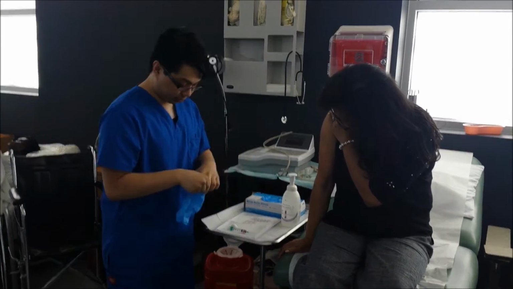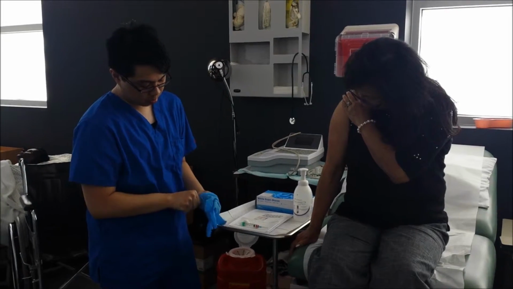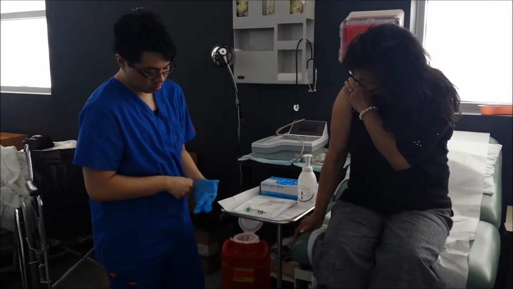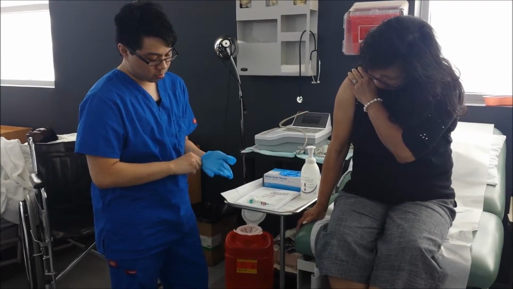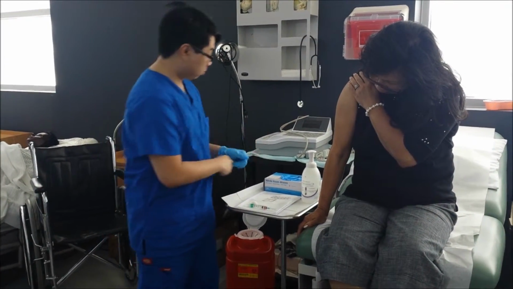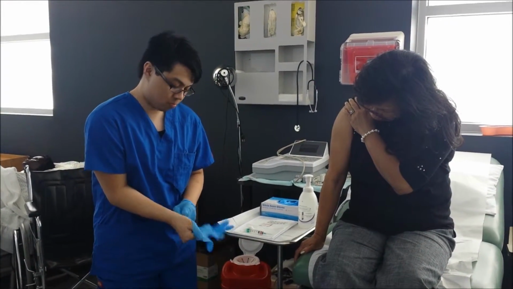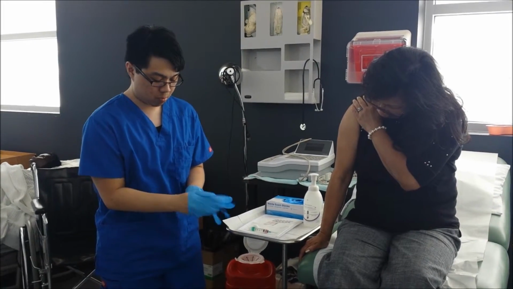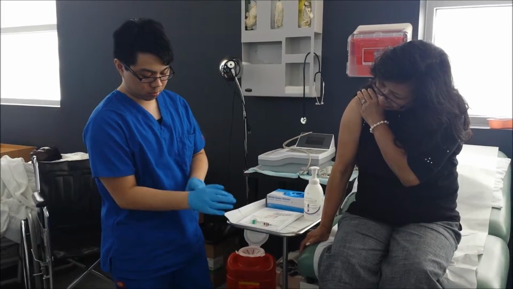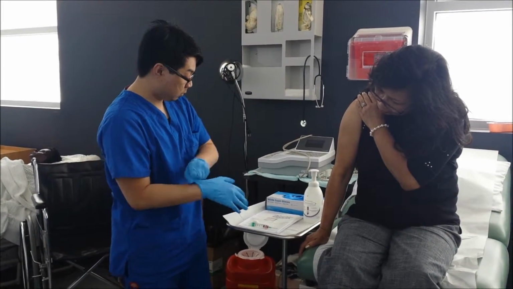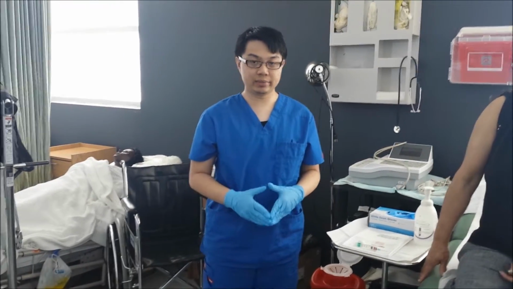Apply my gloves. For intramuscular injection, we have 3 sites.